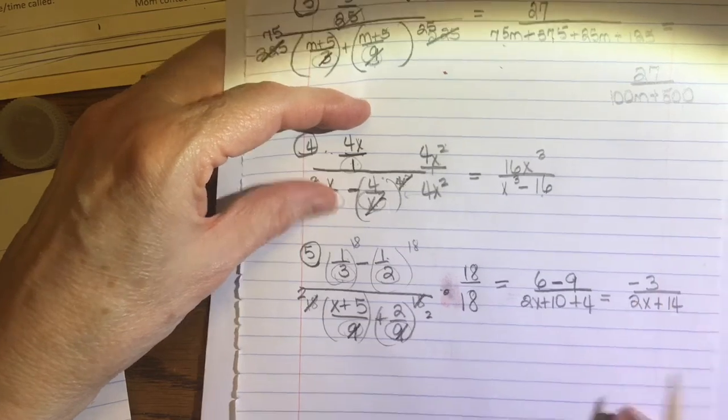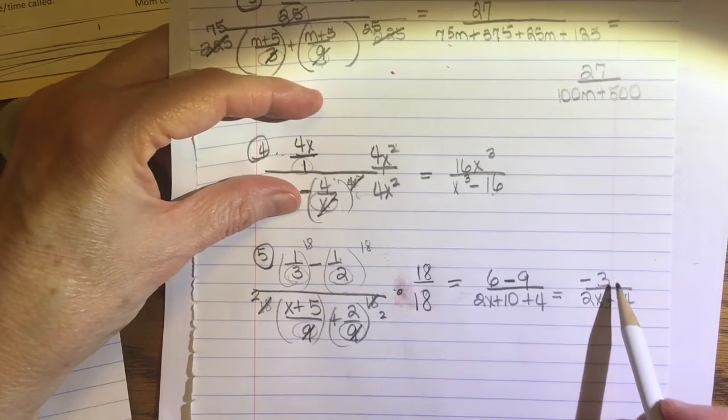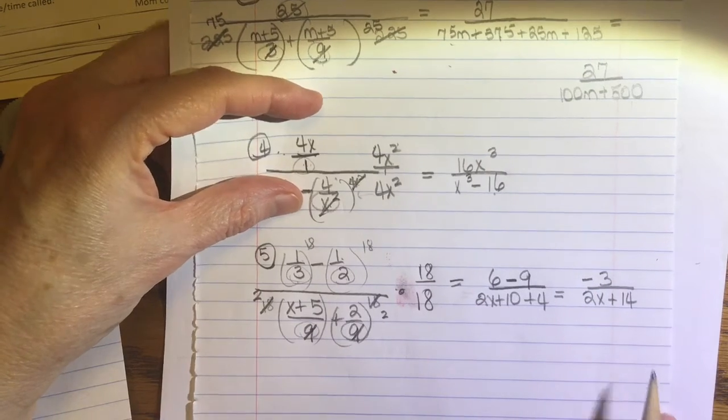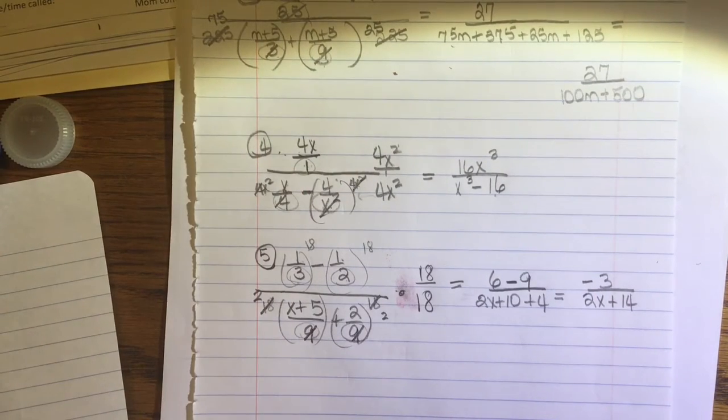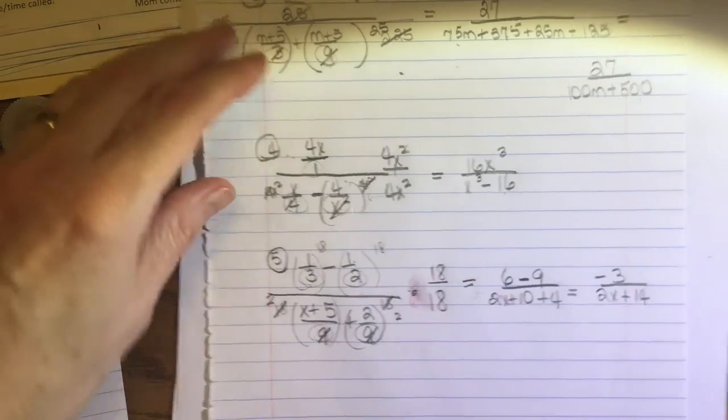Now I noticed on that one they did put the negative instead of up here, they actually put it out front, but I think you would recognize that. And let me see if there's another one. Yeah, let's do one more.